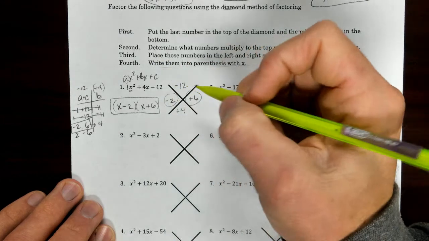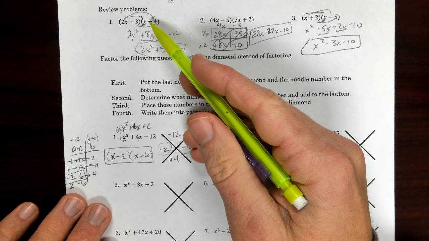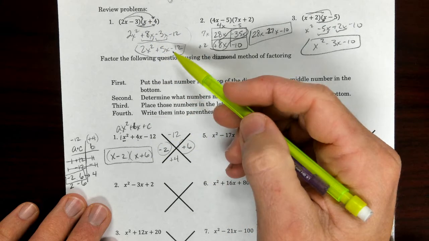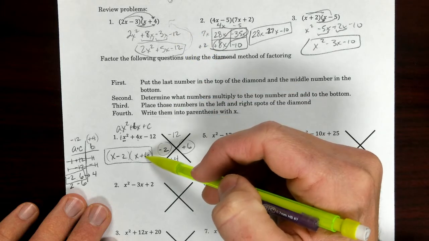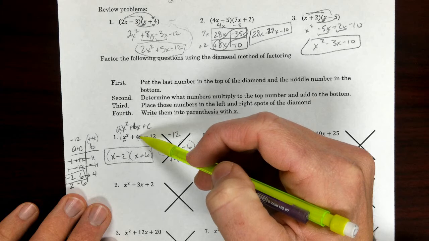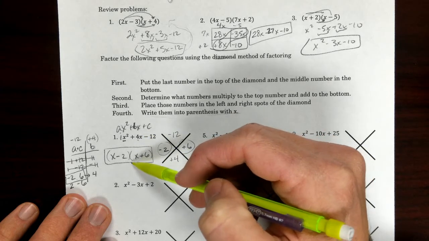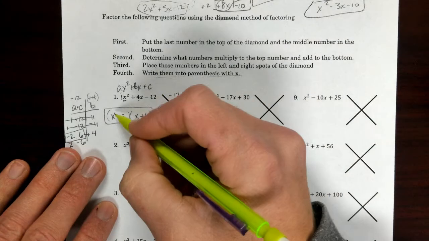Now let's think about this, right? Again, what we know is we know how to multiply two binomials together. And what we're learning today is how to take my trinomial and work backwards to get to my two binomials. So I should always be able to multiply this out and get back to this answer. I should always be able to check myself by using the FOIL or the box method and get back to my original question. Okay, well, let's double check.